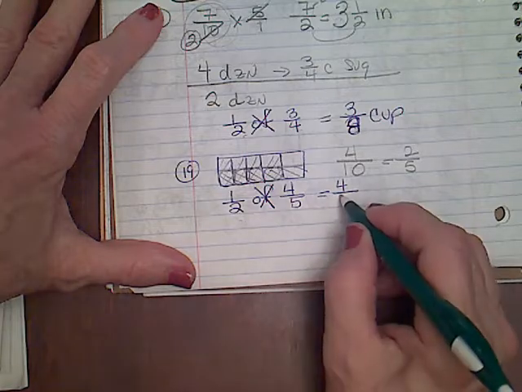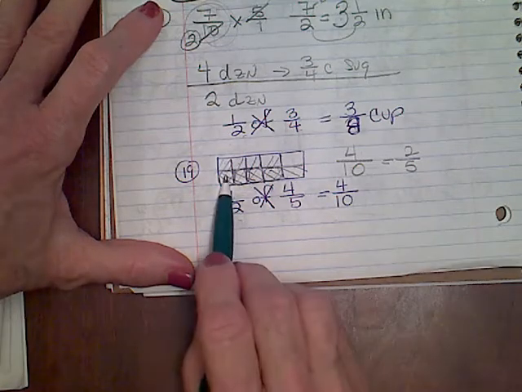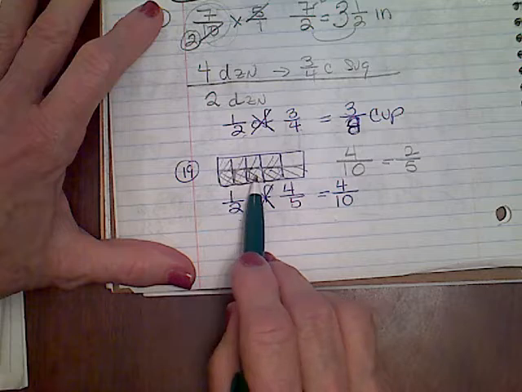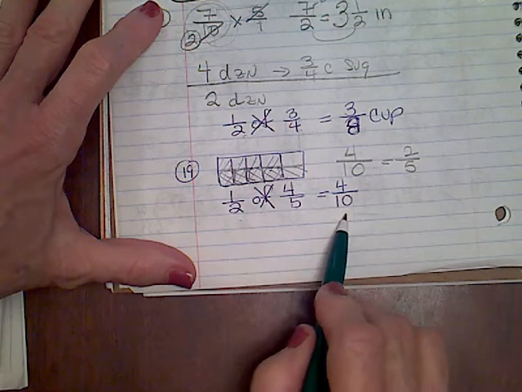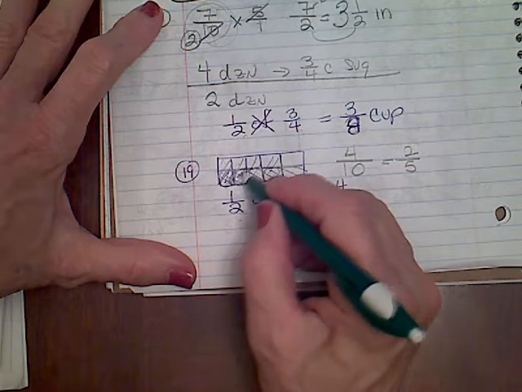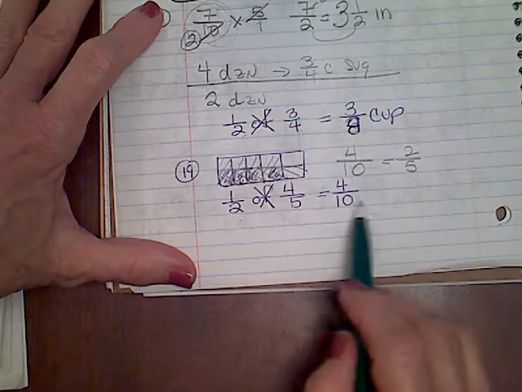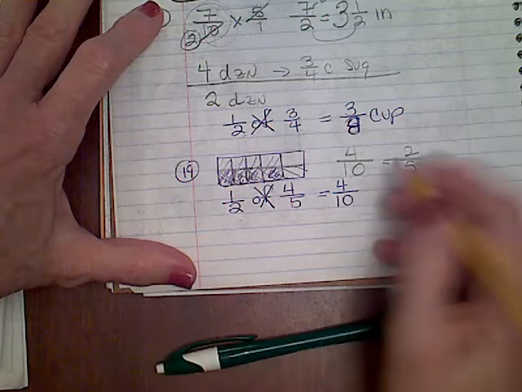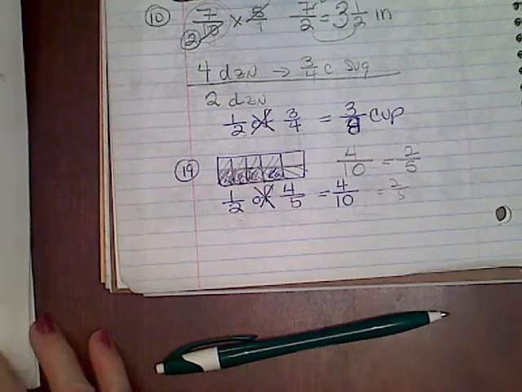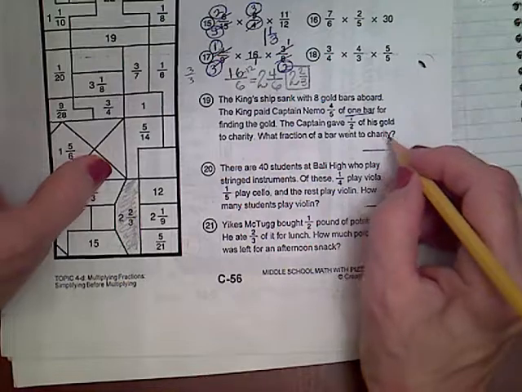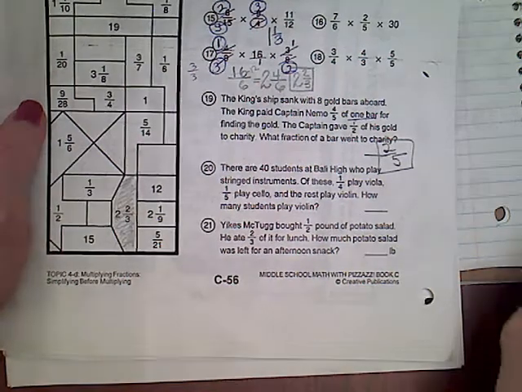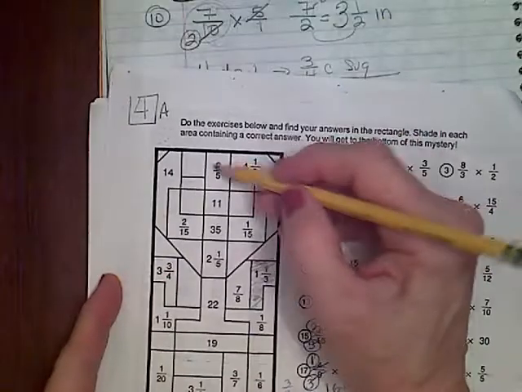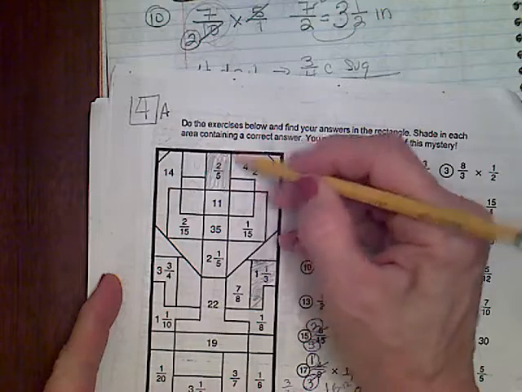2 times 5 is 10. Well, look at right there. 1, 2, 3, 4. 4 out of the 10 pieces he gave away. So you can see it visually, again where the crosshatch is, and then you can reduce it, which is 2/5. So this one comes to 2/5. And again, find your answer over in the mixed up answers. It's somewhere, I think it's right here. And you can shade it in or you can just cross it out.